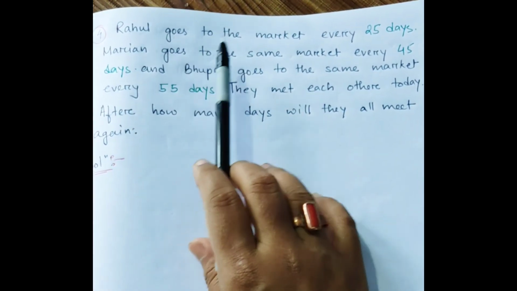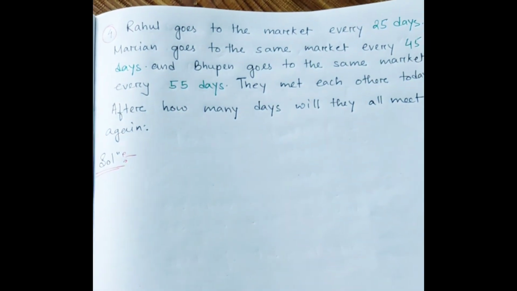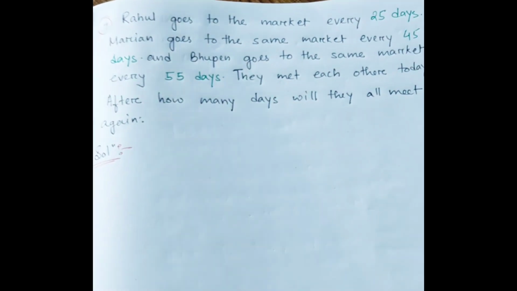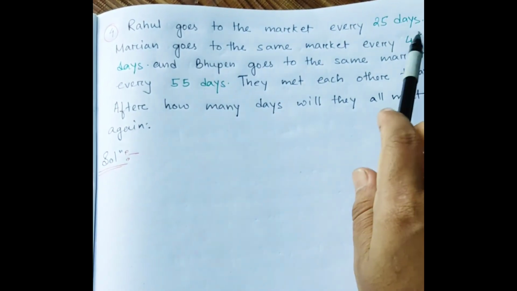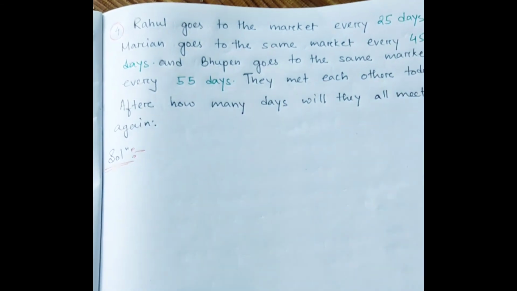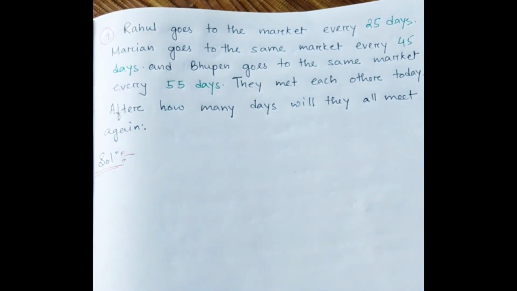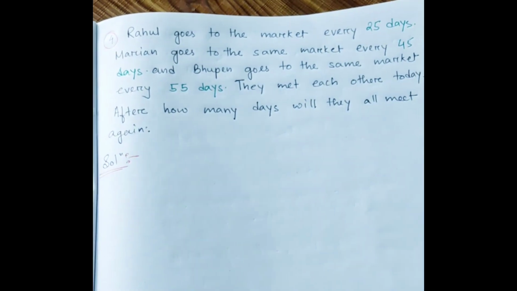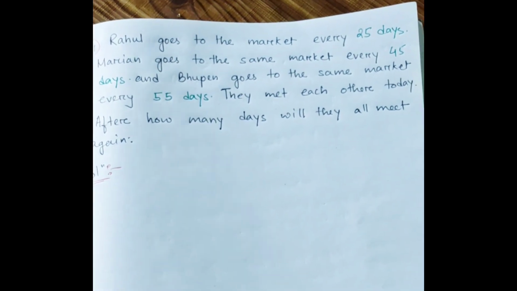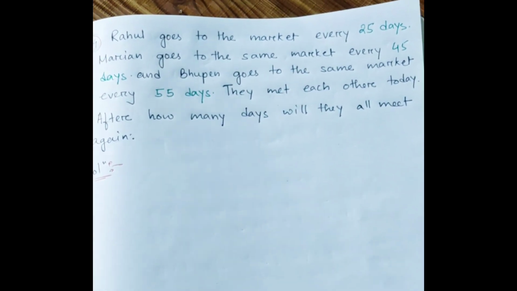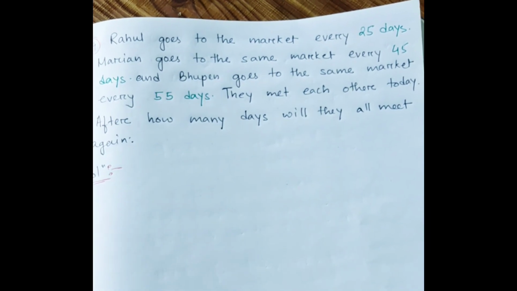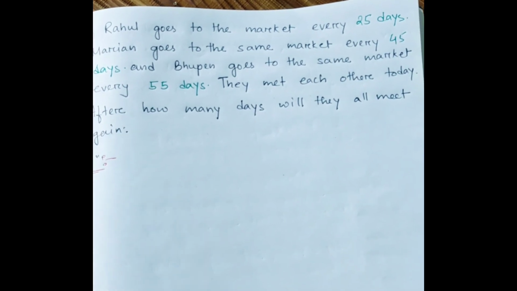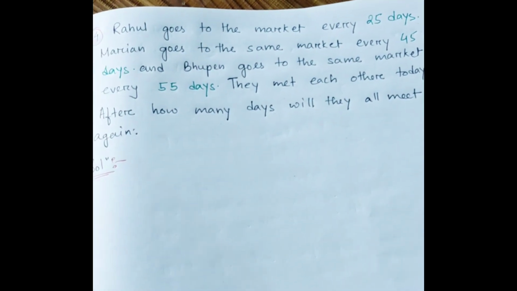So here when this type of situation comes, you will have to find the LCM. Why you will have to find the LCM? See, here Rahul is going to the market in 25 days and Marian is going in 45 days, and here also Bhupen is going in 55 days. That means they are going multiple times. They are not going one time, but they are going after 25 days or 45 days or 55 days multiple times.